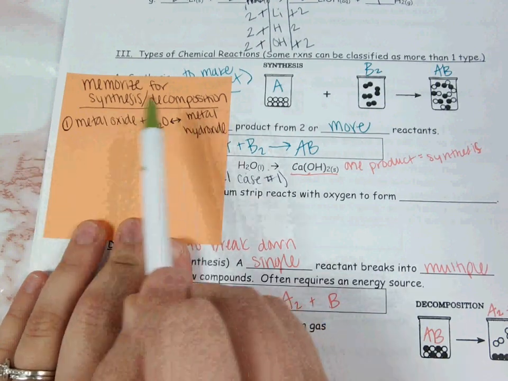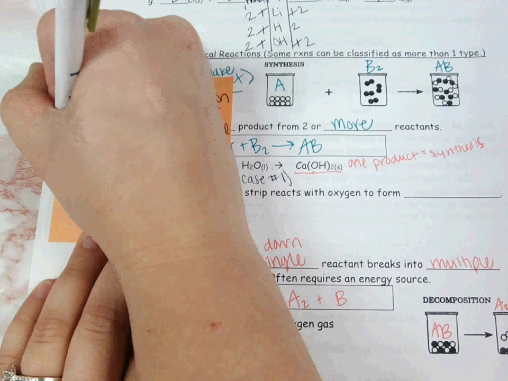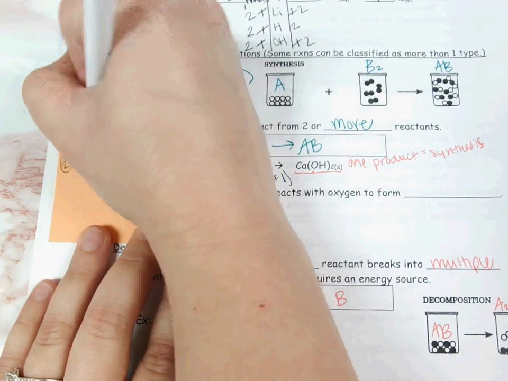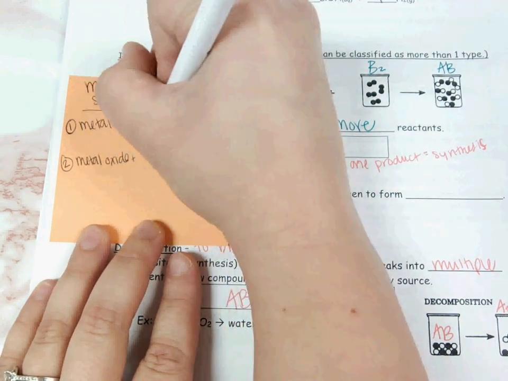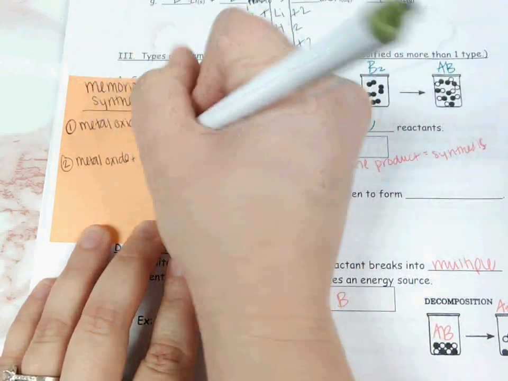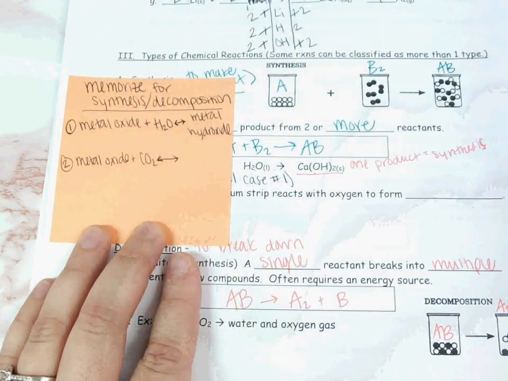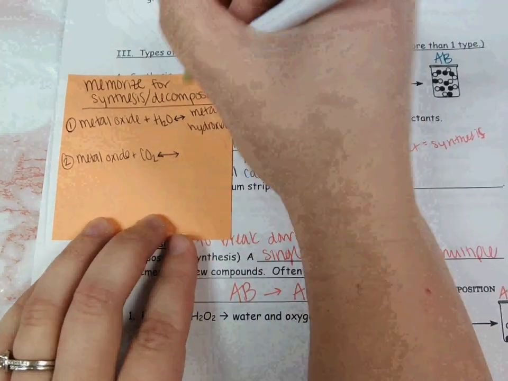But you need to memorize that general thing. The second special case is when you have a metal oxide plus carbon dioxide, so CO2. And again, this one will go both ways, so double-sided arrow. We'll make a metal carbonate or metallic carbonate.